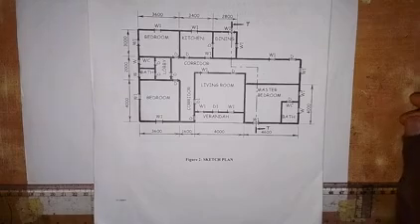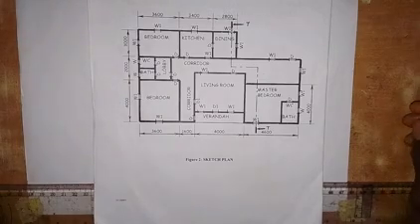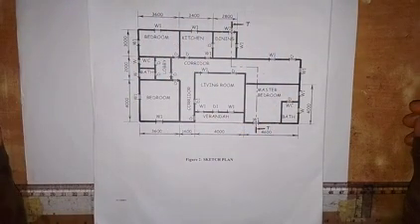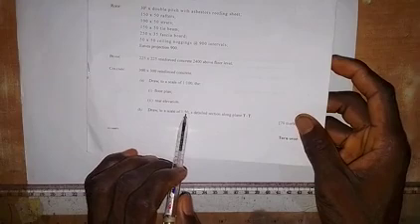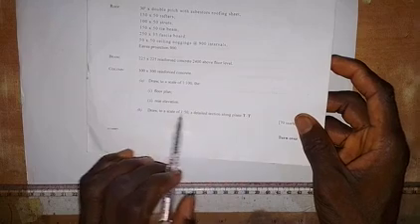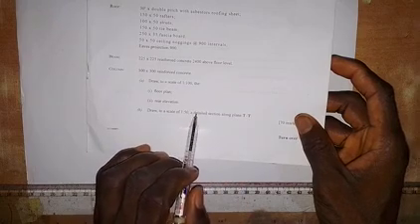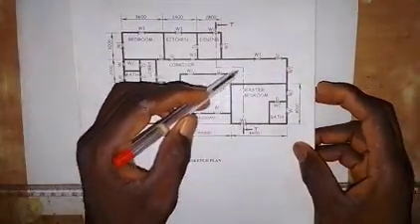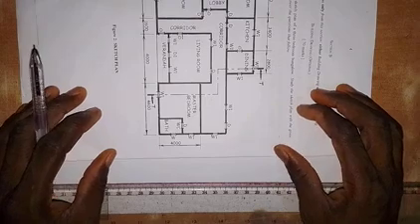Back to my channel, and here we are going to be working on the sectional view of this building drawing. According to question B that we have here, it says: draw to a scale of 1:50 a detailed section along plane TT. Alright, so this is the cutting plane TT, and we need to turn in this direction.